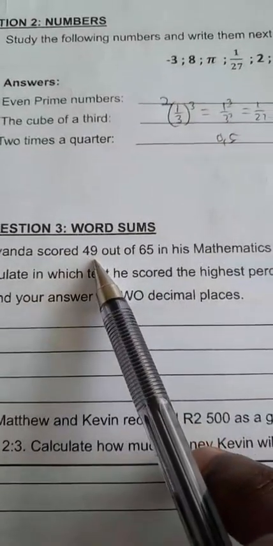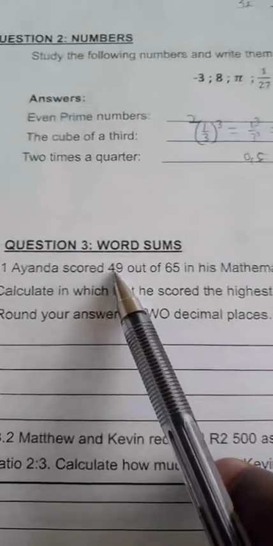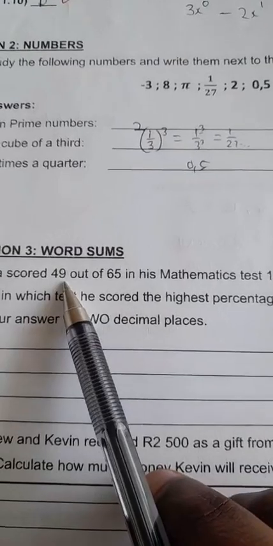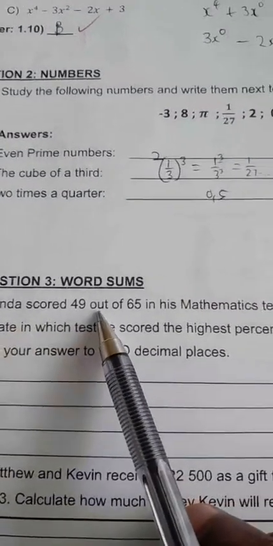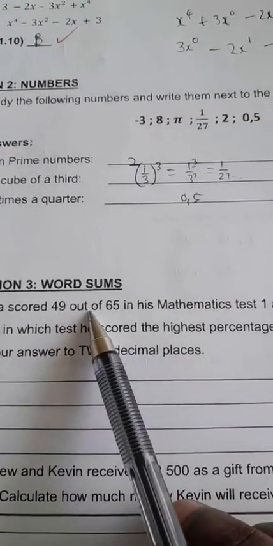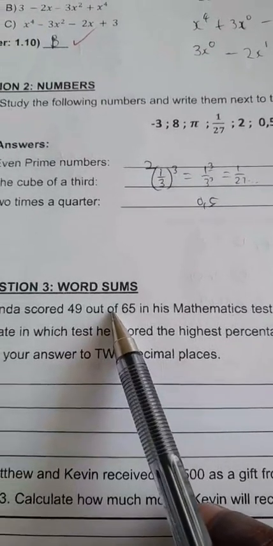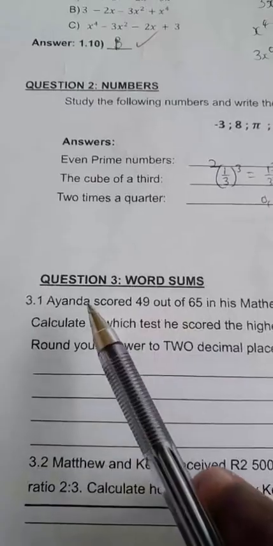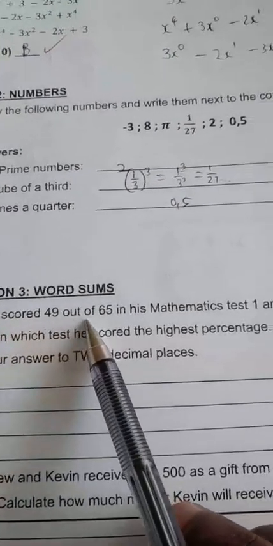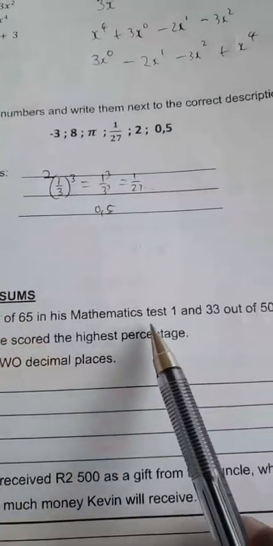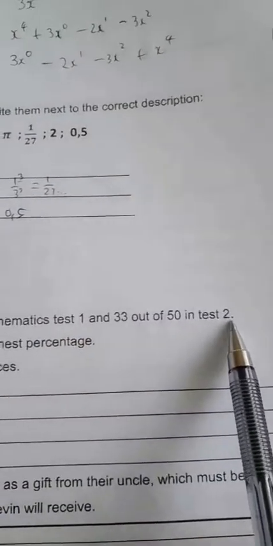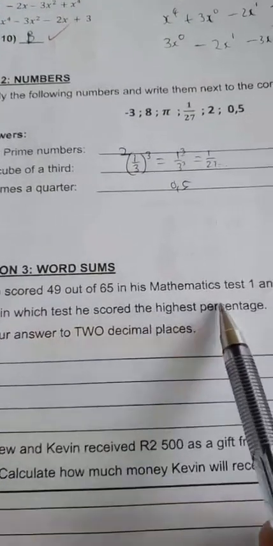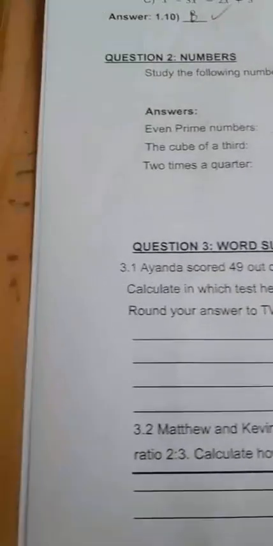So I scored 49 out of 65. Charlotte is killing me here, forgetting everything. No, Charlotte, you need to get another mindset here. Okay, please. I scored 49 out of 65 in his mathematics test and 33 out of 50 in test 2. All right. Calculate in which test he scored the highest percentage, right?